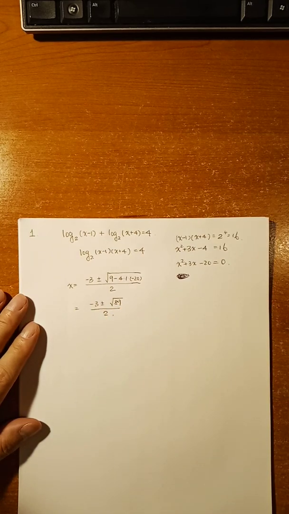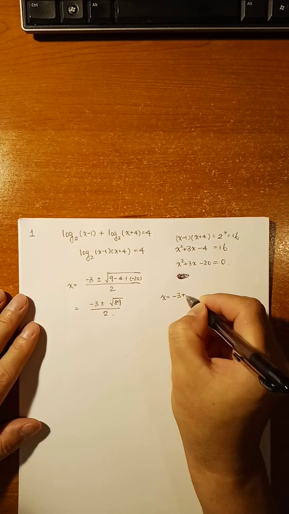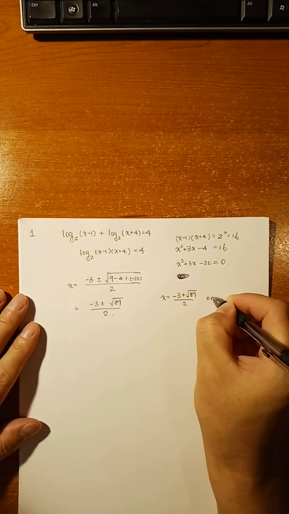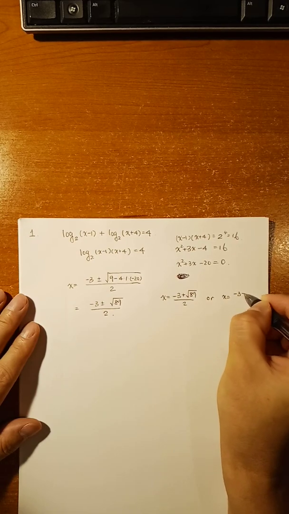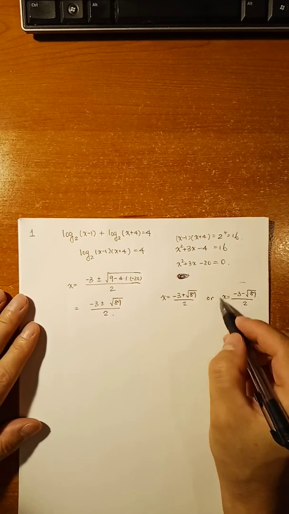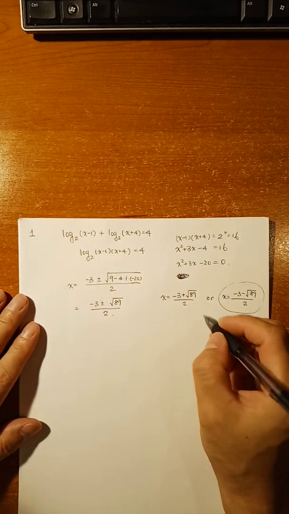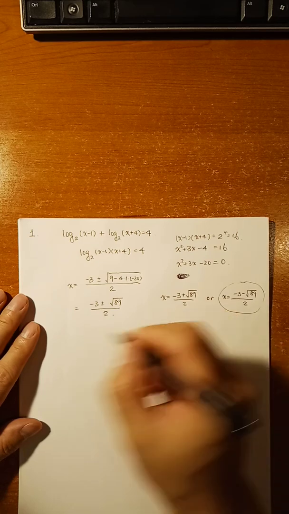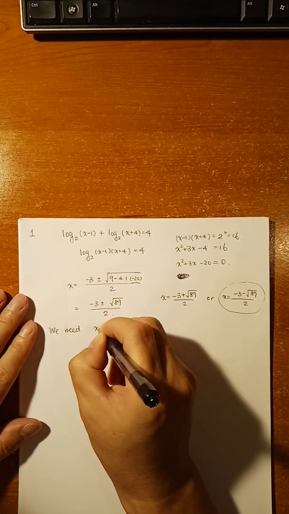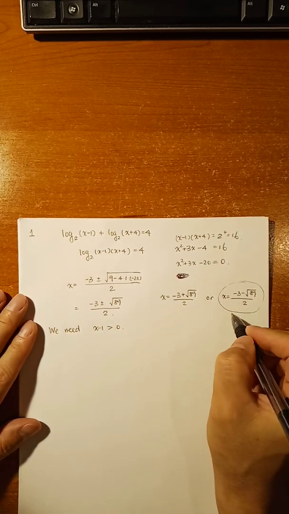And so we have two solutions. x is negative 3 plus square root of 89 over 2, or x is negative 3 minus square root of 89 over 2. But this number should not be included because we require x minus 1 to be positive, but this one does not satisfy.